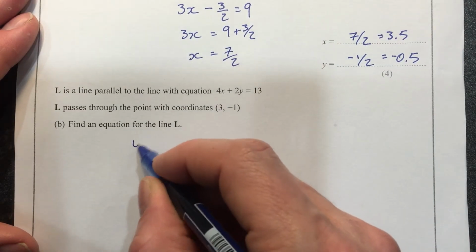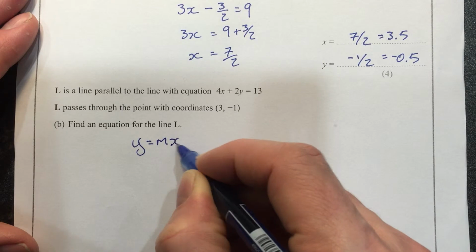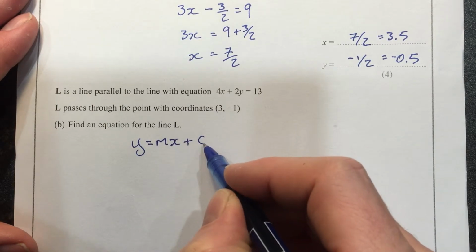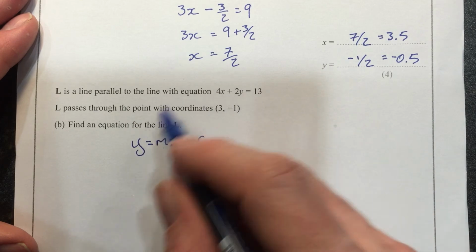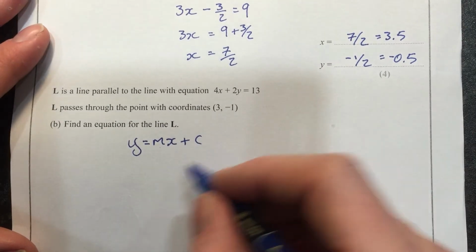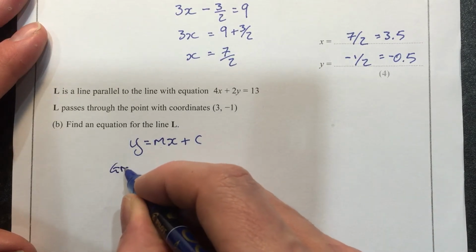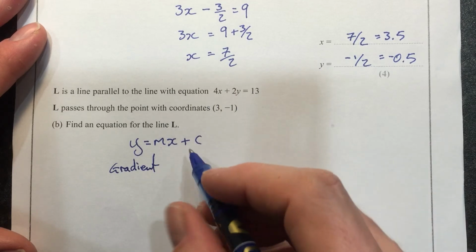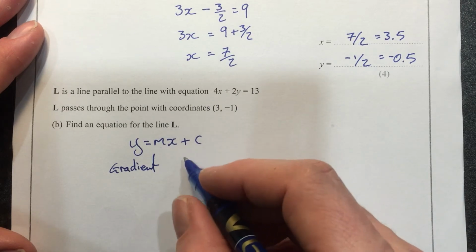Again, my equation is going to be y equals mx plus c. It's a straight line, so I need its gradient and its y-intercept. Now, neither of those leap out from anywhere here, so there's a bit of work to do. Let's do the gradient first of all. Well, the way I'm going to do that is I'm going to rearrange this equation to get it to be a y equals, then I'm going to be able to read it off.